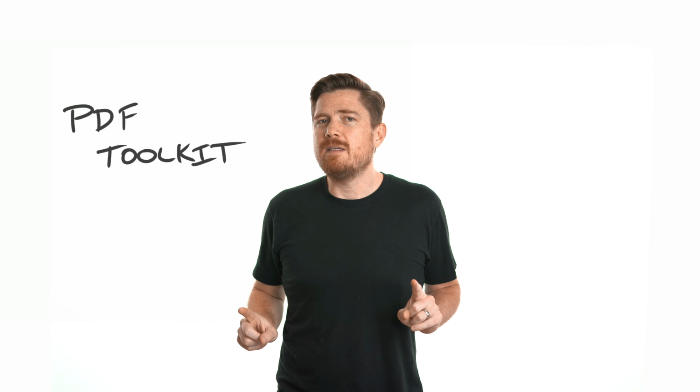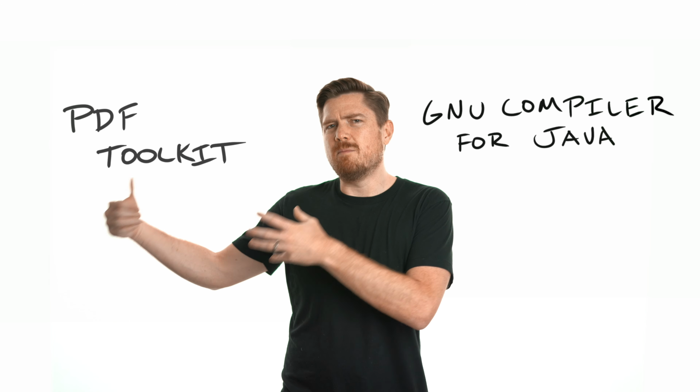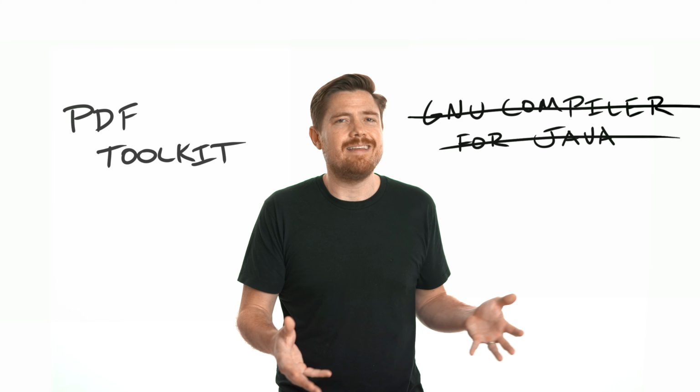But to compile PDFTK, you apparently need the GNU compiler for Java installed. The problem is that library was deprecated and is no longer included in recent Linux distributions.